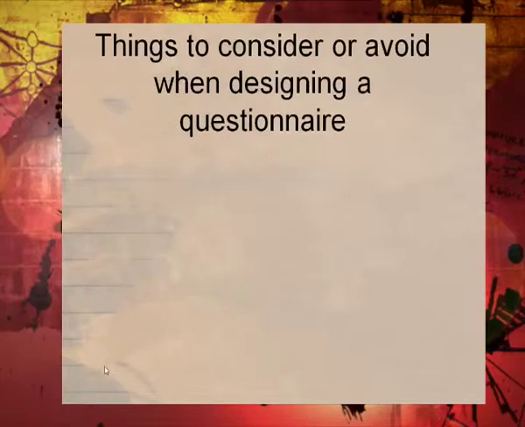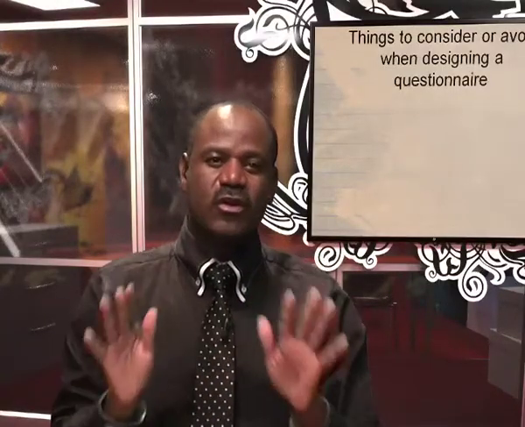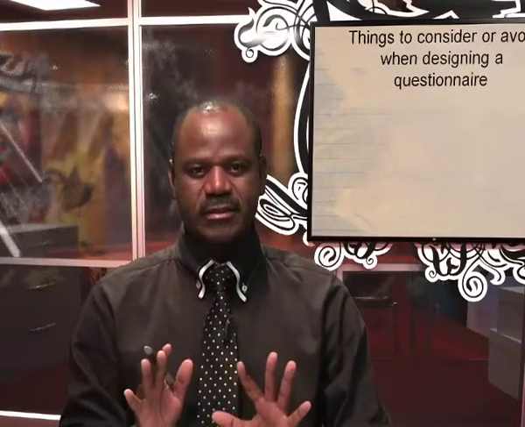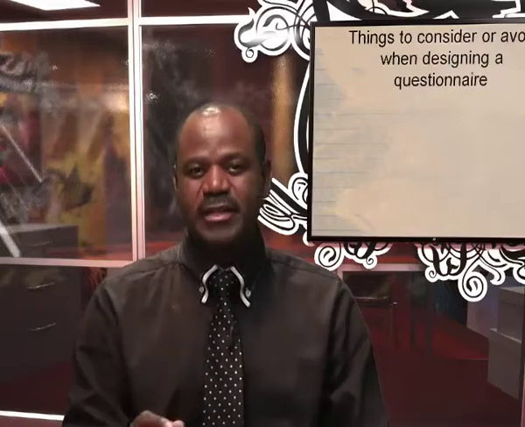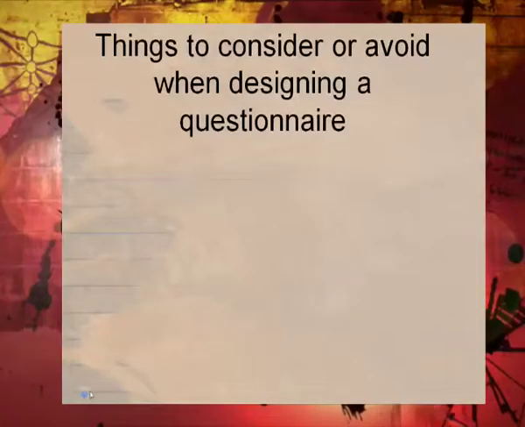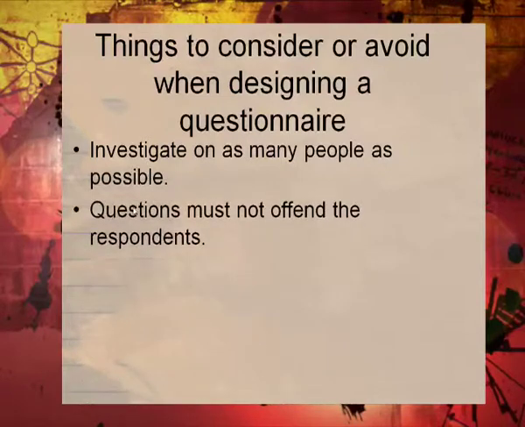Good. Now, things to consider or avoid when designing a questionnaire. Guys, as I said, questions must be clear and simple, must involve yes or no answers or tick or crosses. Those are the common questions on the questionnaire. So try to avoid the following. Now, first thing, because you have designed, investigate as many people as possible. This one is not what you should avoid. You need to investigate as many people as possible. But now what you should avoid is this.